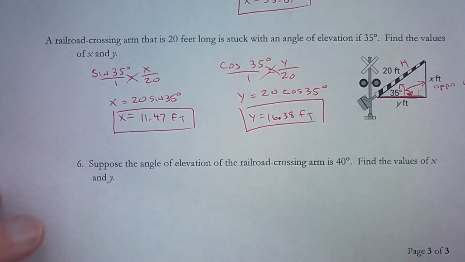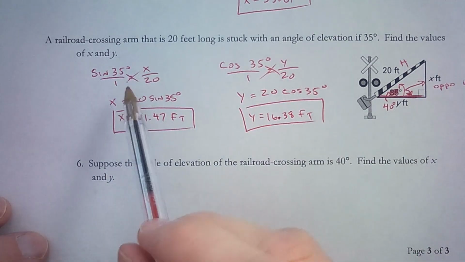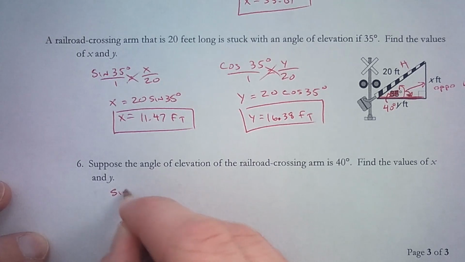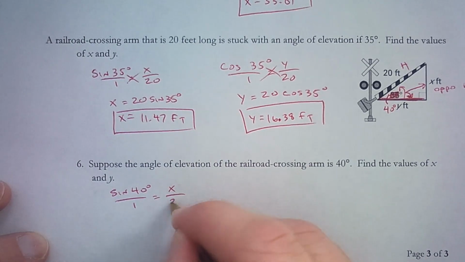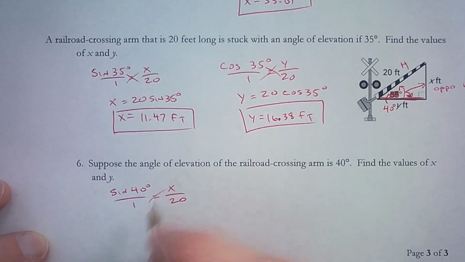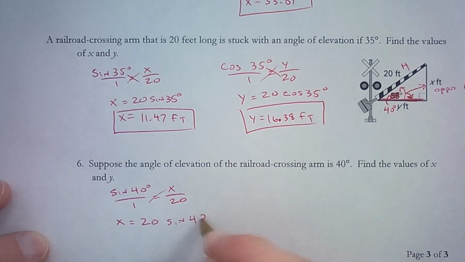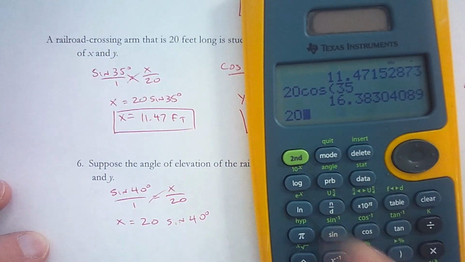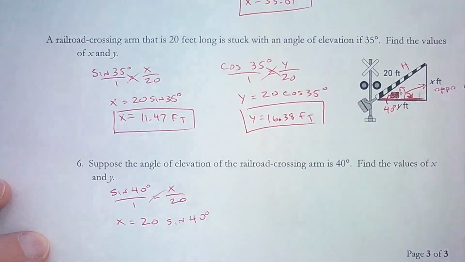What if the angle of elevation isn't 35 degrees, but now it's 40 degrees? We're just going to replace the 35 with 40. So now we have sine 40 degrees is to 1, as the opposite is to the hypotenuse. My cross products are 1x and 20 times sine 40 degrees. 20 times sine 40 degrees is 12.86 feet.